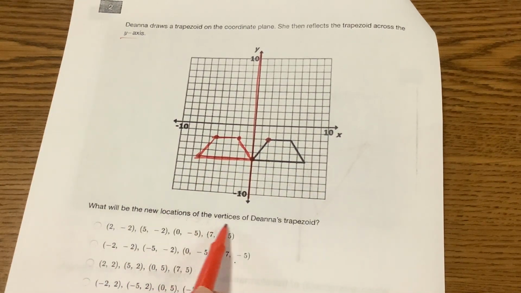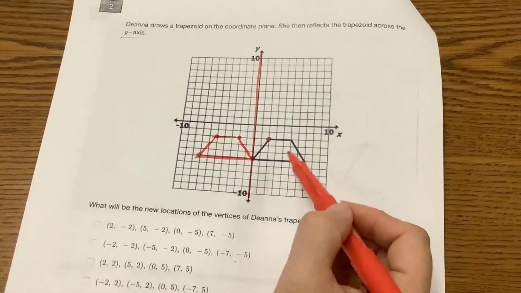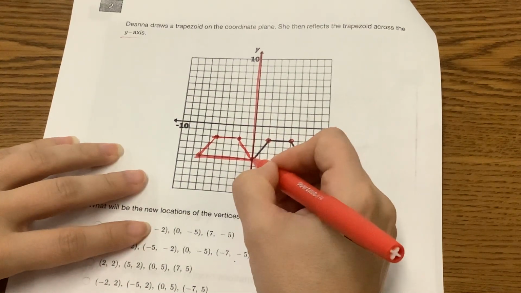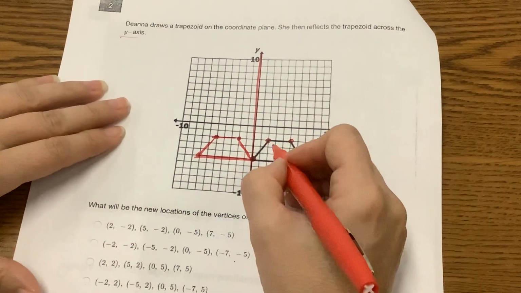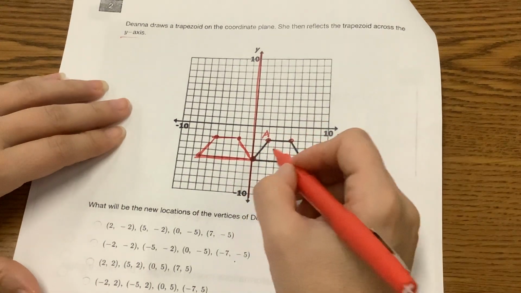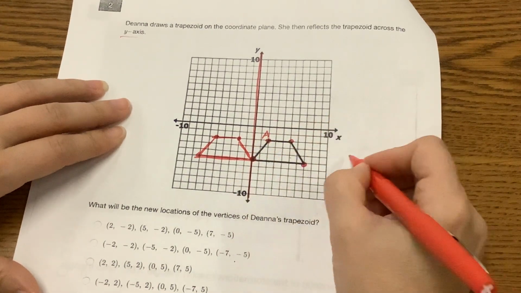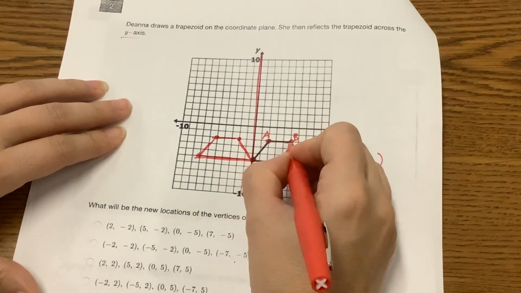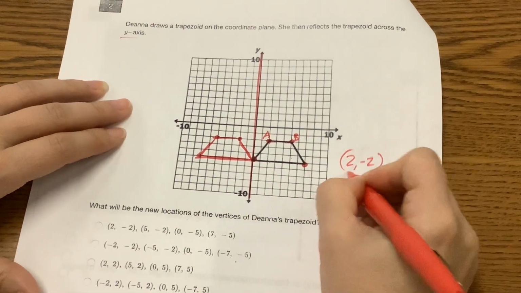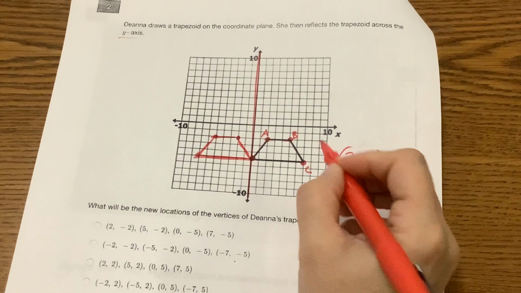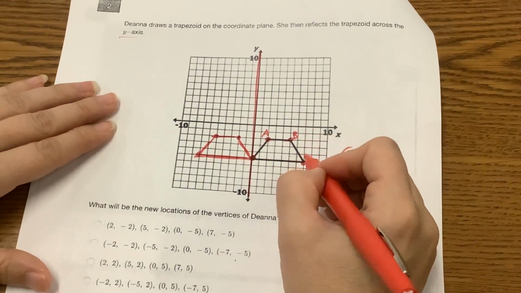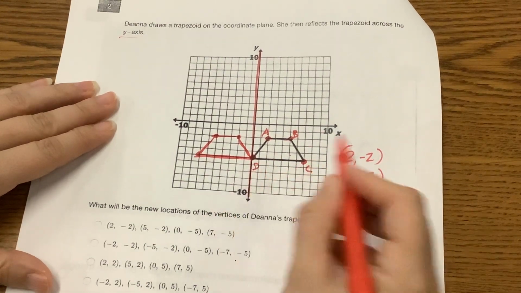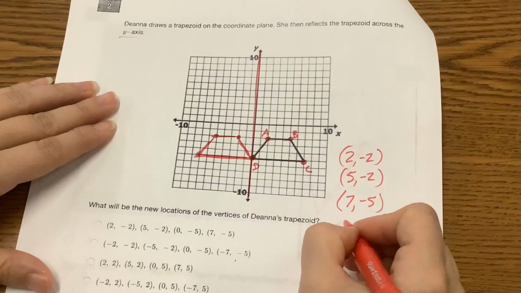It says, what will be the new locations of the vertices of Deanna's trapezoid? This would be the long way to do it, graphing it and then looking at your ordered pairs. Or you could just look at the ordered pairs on the original. This first ordered pair we'll call A is at 2, -2. B is at 5, -2. And then C is at 7, -5. And D is at 0, -5.